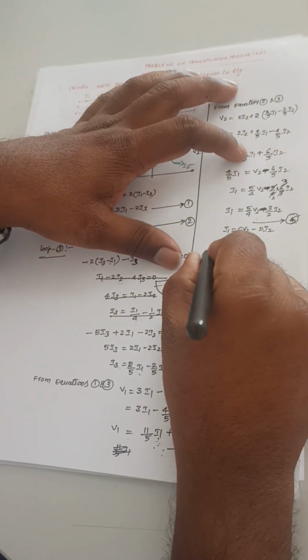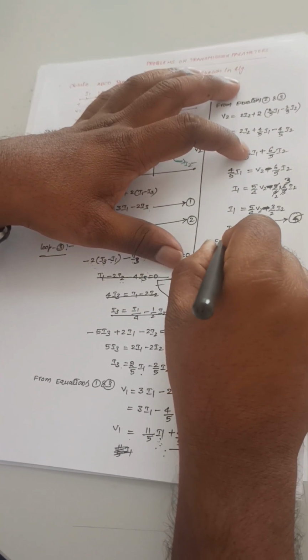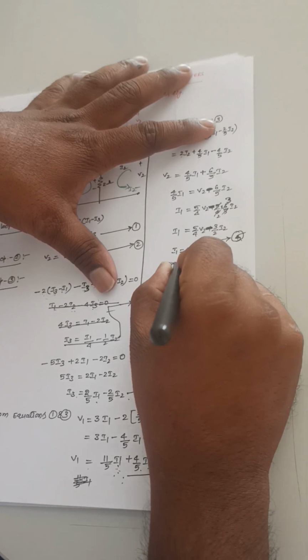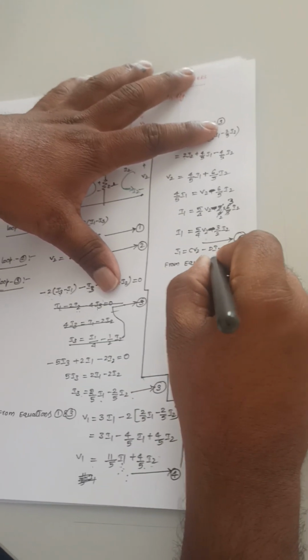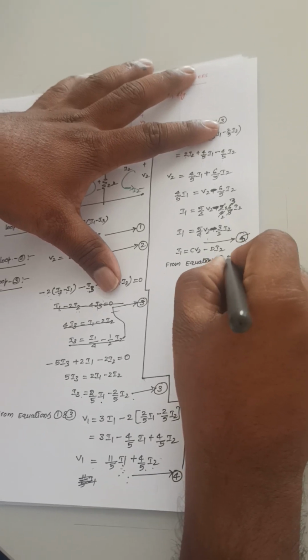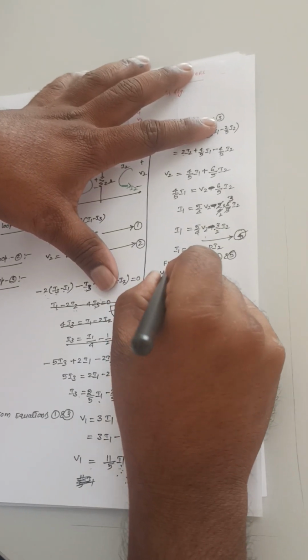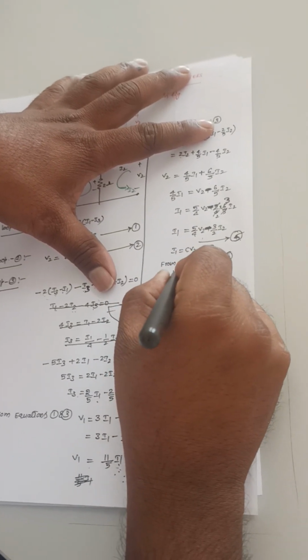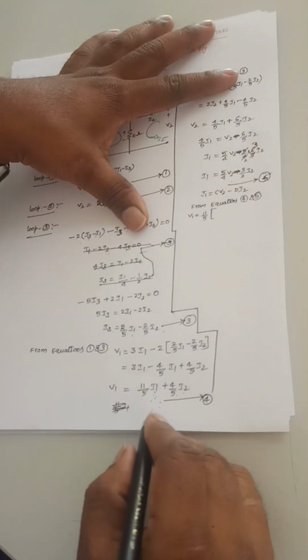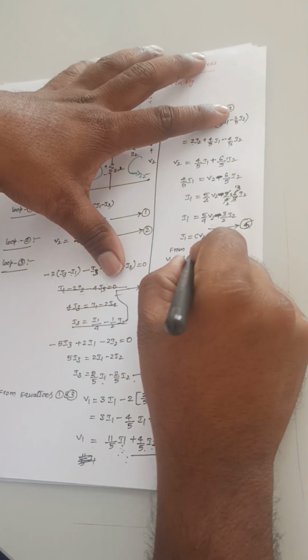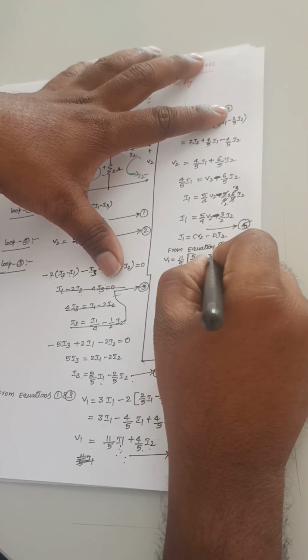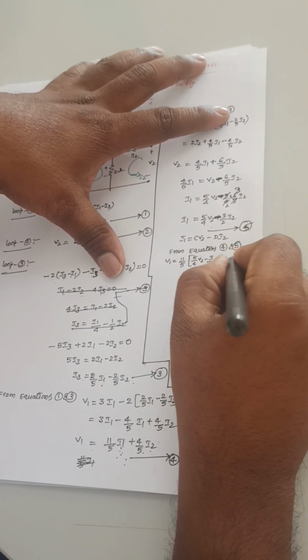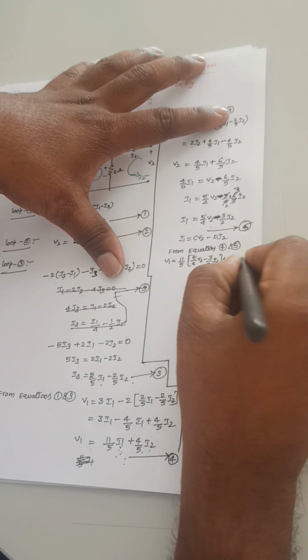So now from equations 4 and 5, V1 is equal to 11 by 5 into, in place of I1, write this one, 5 by 4 into V2 minus 3 by 2 into I2, plus 4 by 5 into I2.